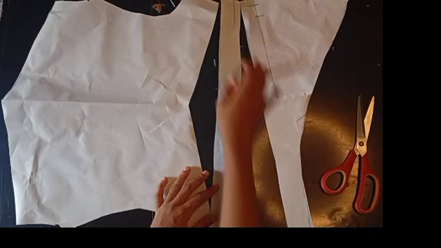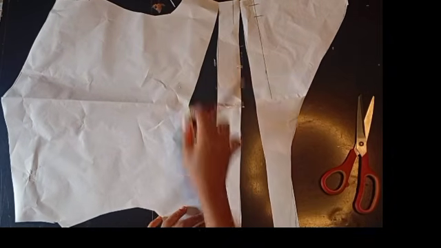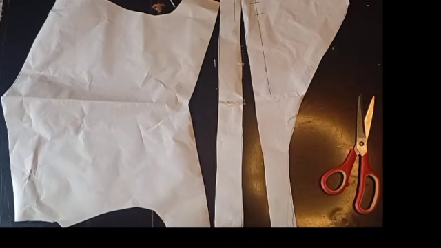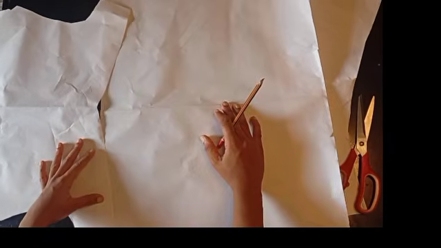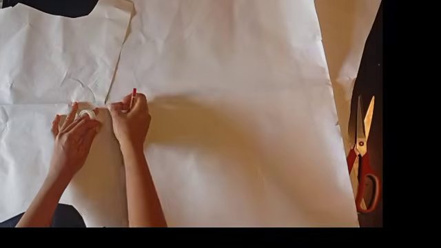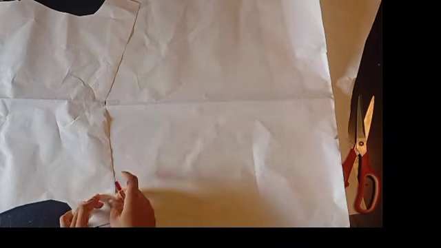So what I'll do is bring another pattern paper and place it underneath. I'll use sellotape to hold it down. After holding that, we'll go ahead to do the slash and spread by the side. We have already slashed it. It's just to place it and trace out the lower part.